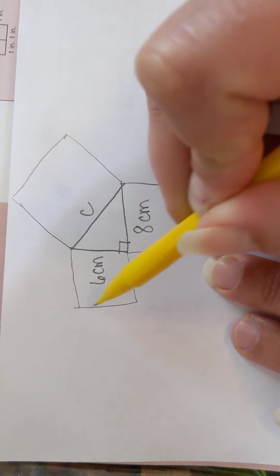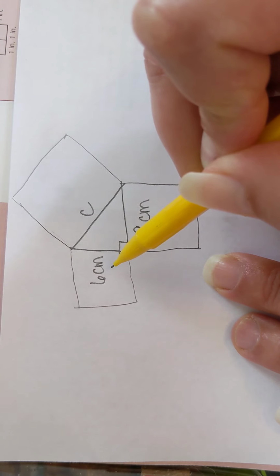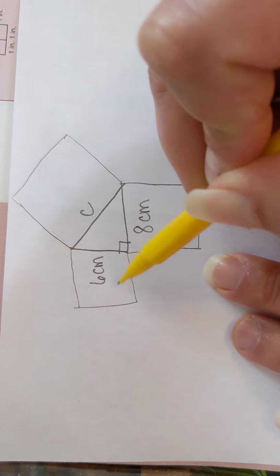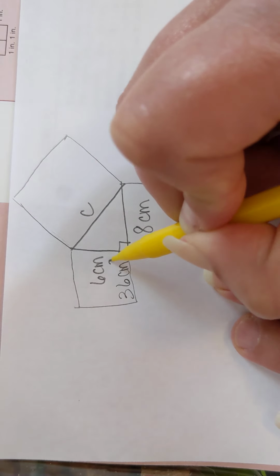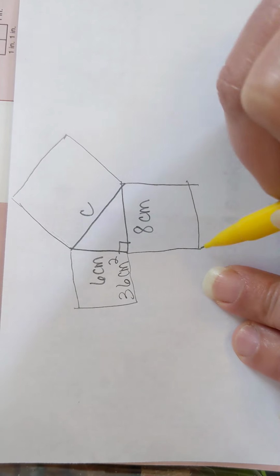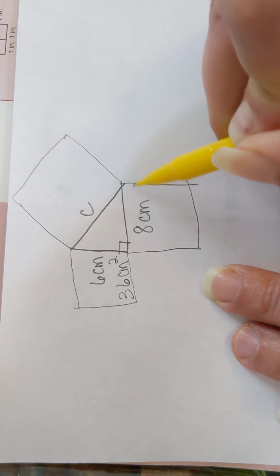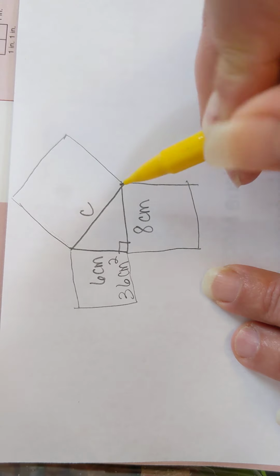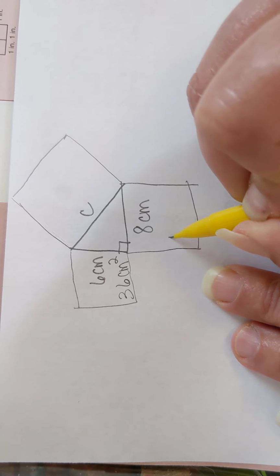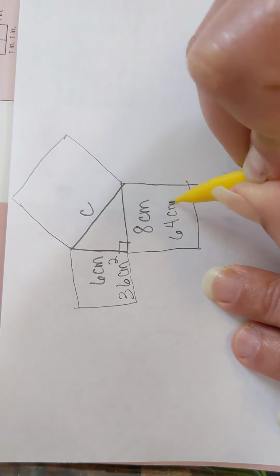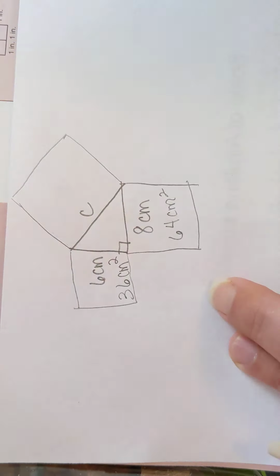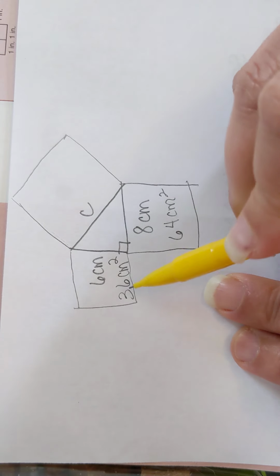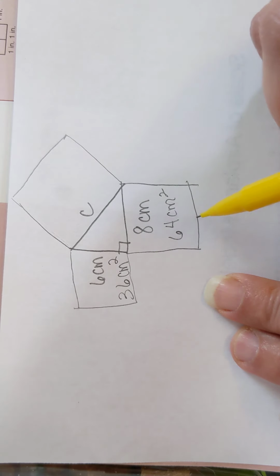So here, if I have a square and each side of that square is 6 centimeters, that means the area of this square would be 36 centimeters squared. Here I have a square, 8 centimeters for each side. That means that the area of this square would be 64 centimeters squared. So it says to add these two together. So 36 centimeters squared plus 64 centimeters squared.